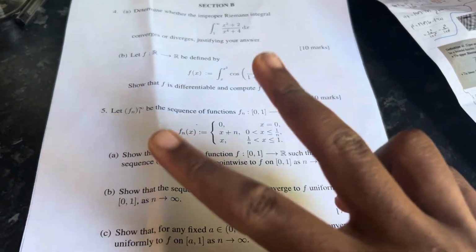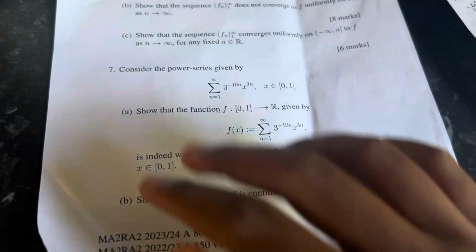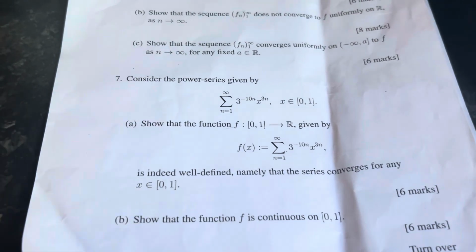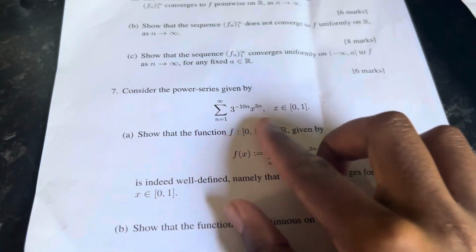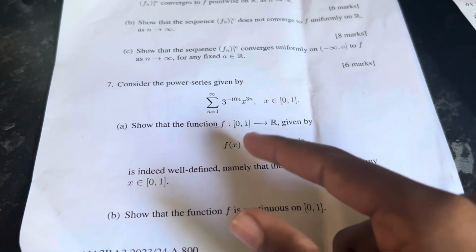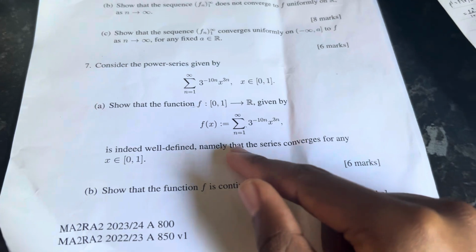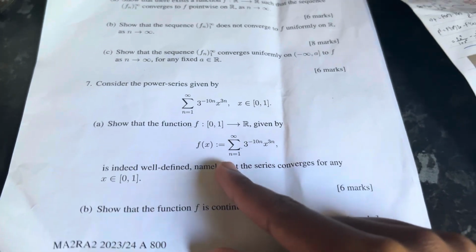Now for section B, like I said before, you normally only have to answer 2 questions, but I think I did a 3rd question just to be sure. Yes, I did this one. This was just fine. So consider the power series: show that the function f given by that is indeed well defined, namely that the series converges for any x in [0, 1].